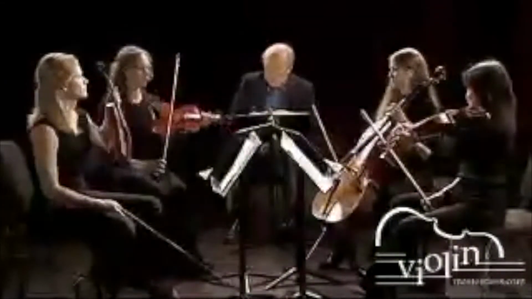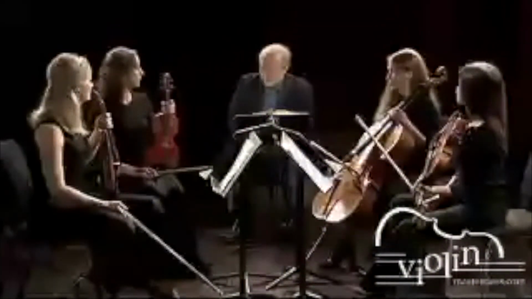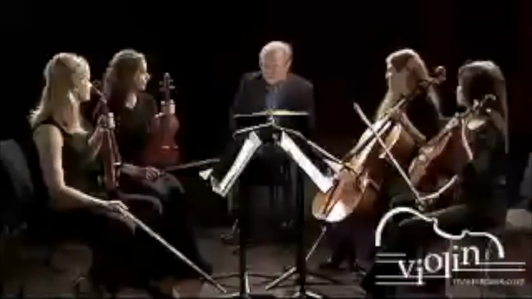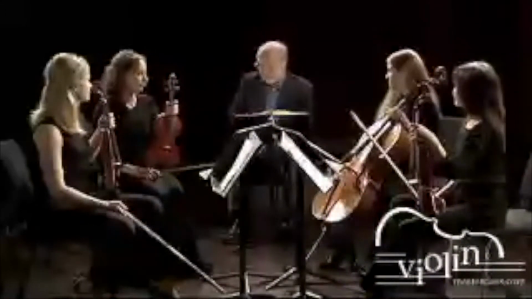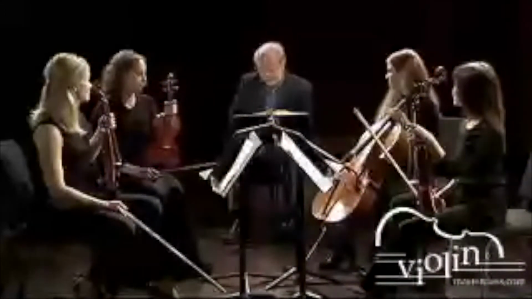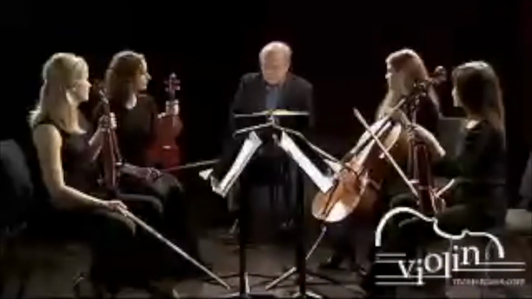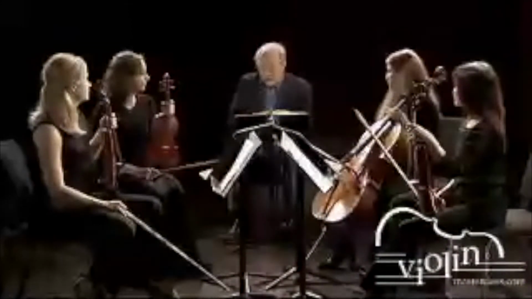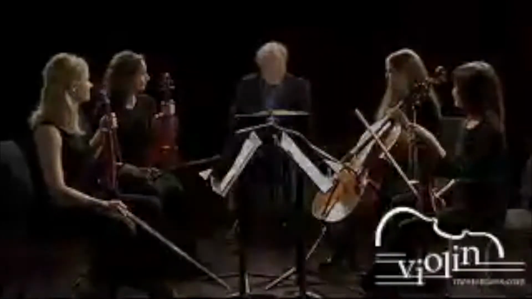Good, that's very nice. Now you have to come up with the patience to practice every phrase in the piece like this, and that means that 50% to 75% of your practice time will be spent on intonation. But that makes for very beautiful string quartet playing.